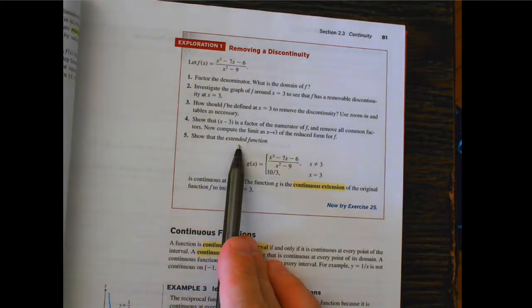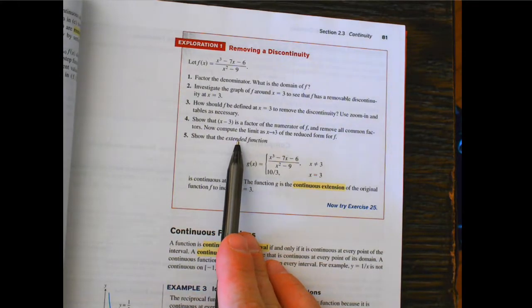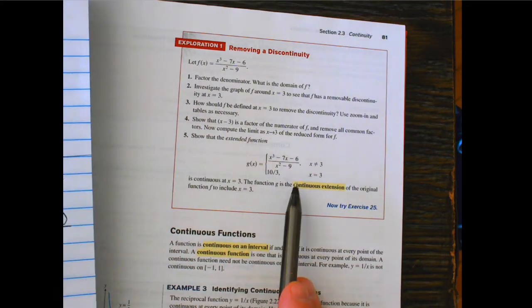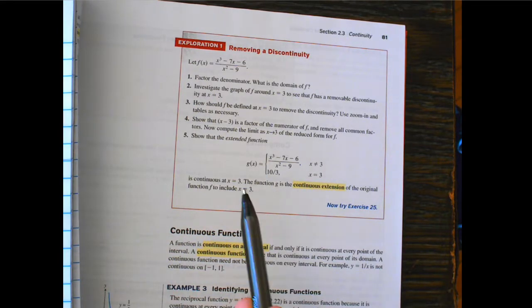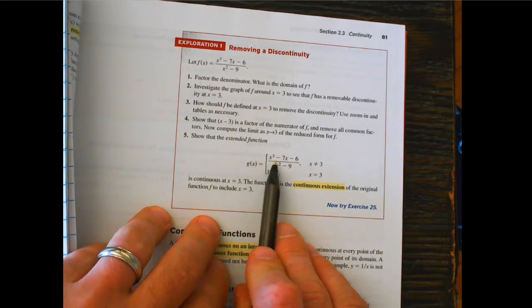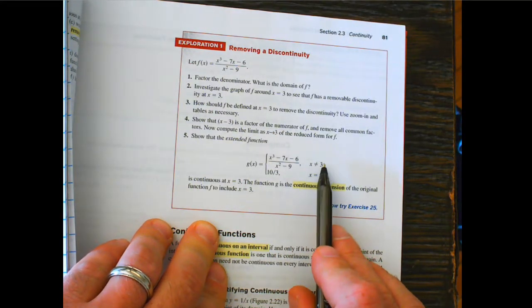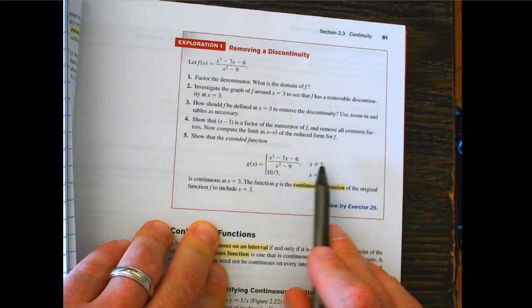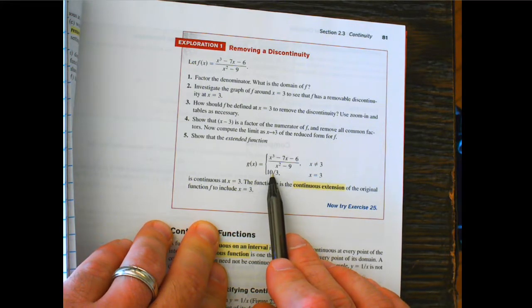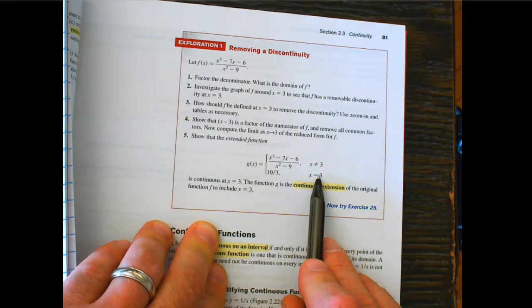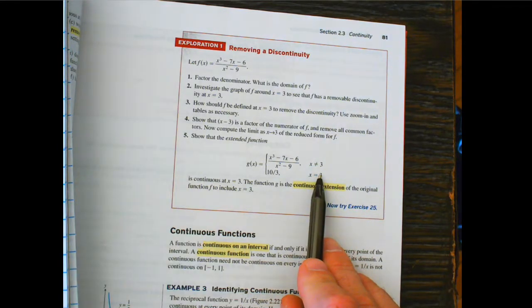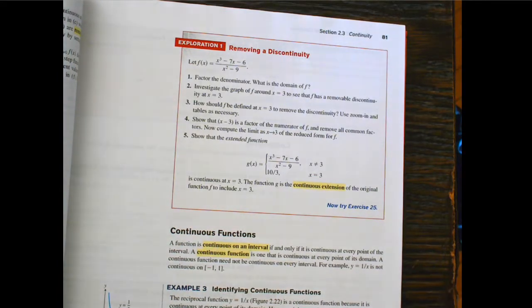The extended function now, that was number 4. Now the extended function, this is one way that we can eliminate a discontinuity. This is basically how we color in the bubble. We say g of x is equal to the original function wherever it's not a removable discontinuity, and then we plug in just the limit where x equals the removable discontinuity. All right, so that can extend to pretty much any type of function here if there's a removable discontinuity.